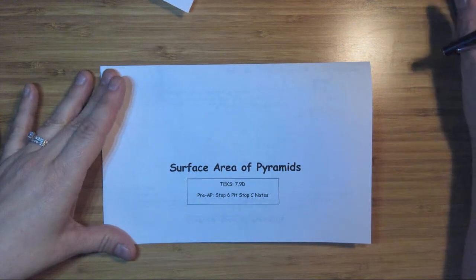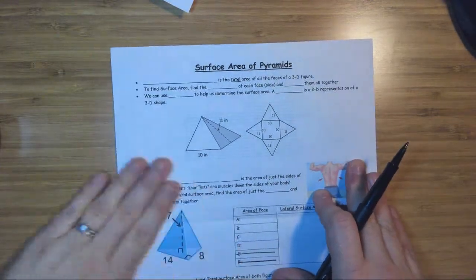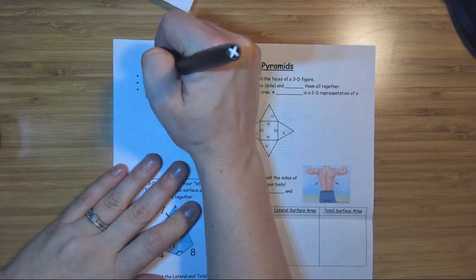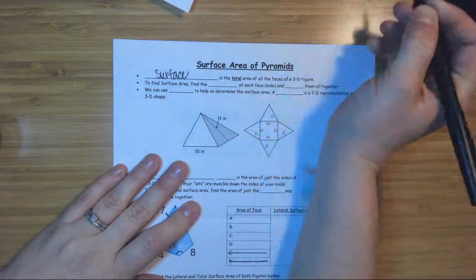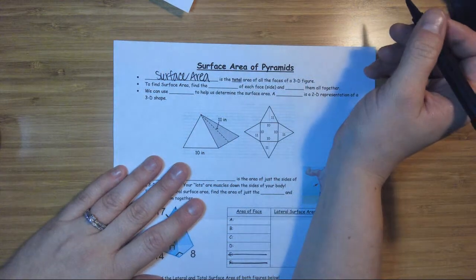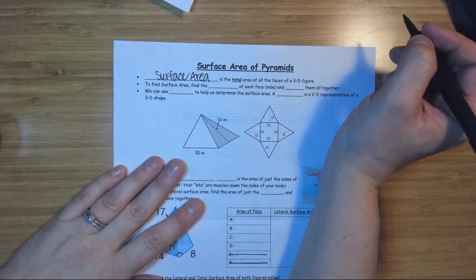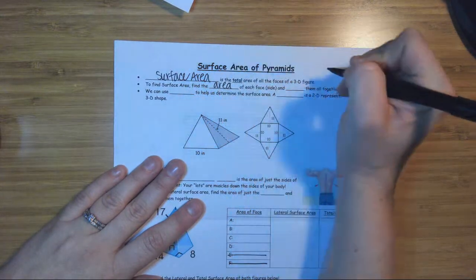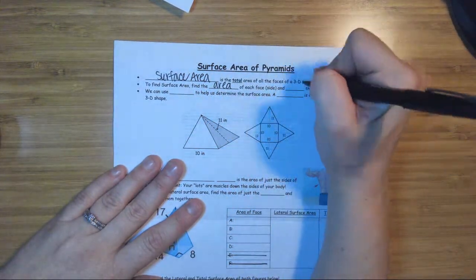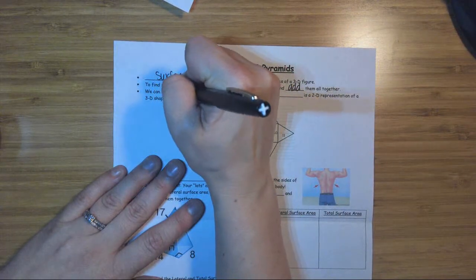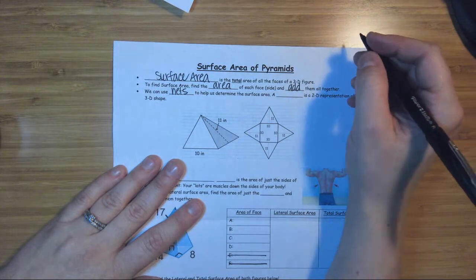Okay, this is your video for surface area of pyramids. So just like on our last ones, same thing here, just to revisit. Surface area is the total area of all the faces of a 3D figure. To find surface area, we are going to find the area of each face or side and then add them all together. We can use nets to help us determine the surface area.